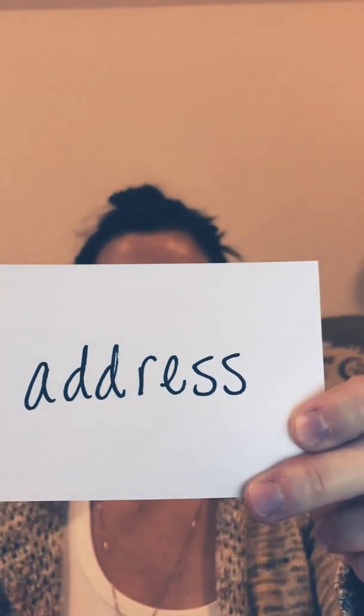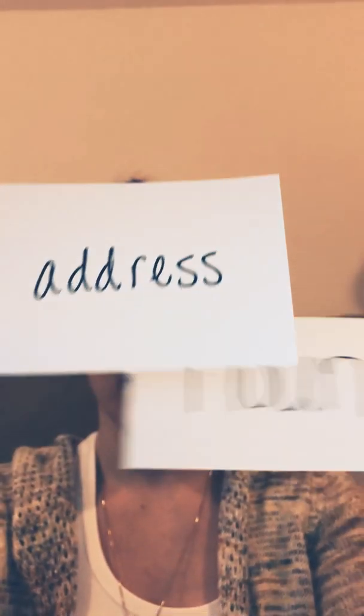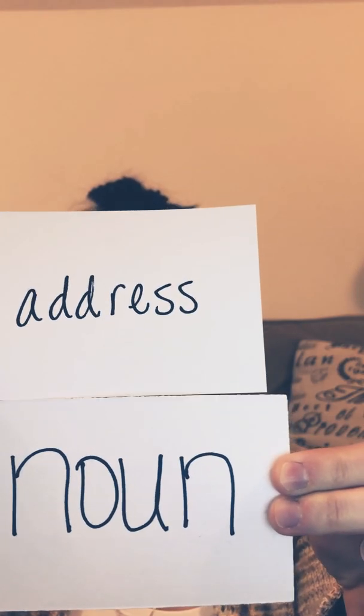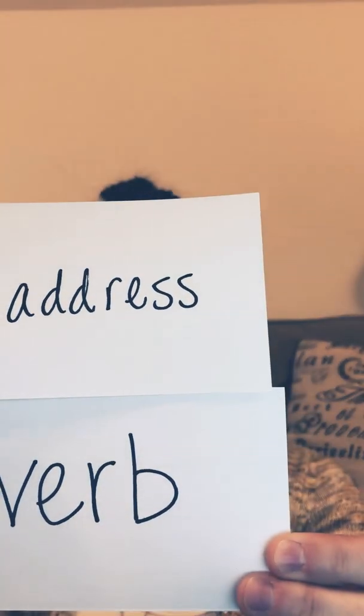All right, last one. When you saw that word, how did you say it? How did you hear it in your head? Address or address? What is your address? That's a noun. That's a thing, a place, your address. Please address the teacher as Mrs. Lewis. Please address the teacher as Mrs. Lewis. That means don't call her, hey teacher. Don't call her by her first name. Call her Mrs. Lewis. Address is a verb.